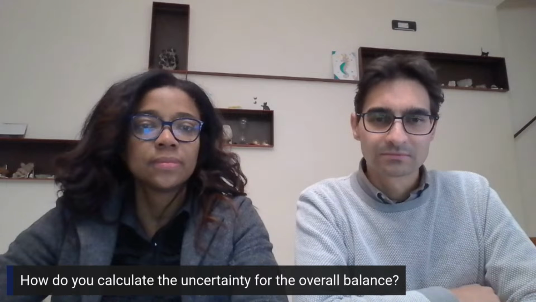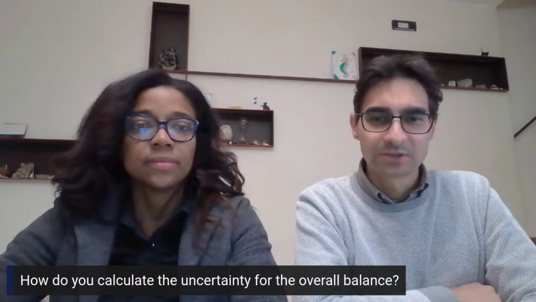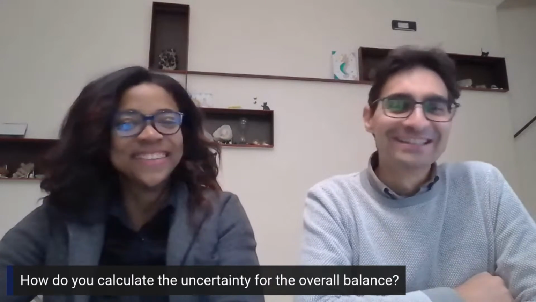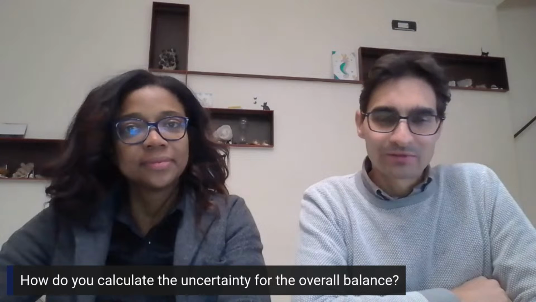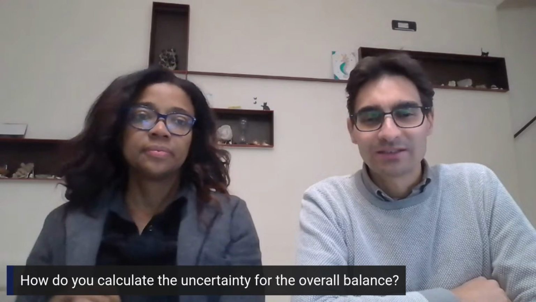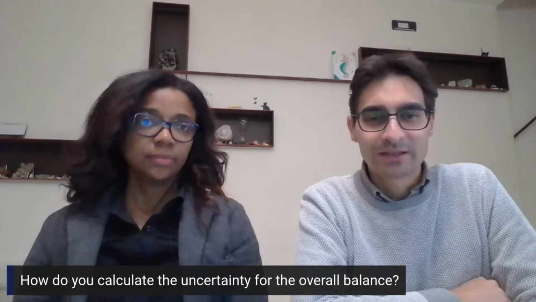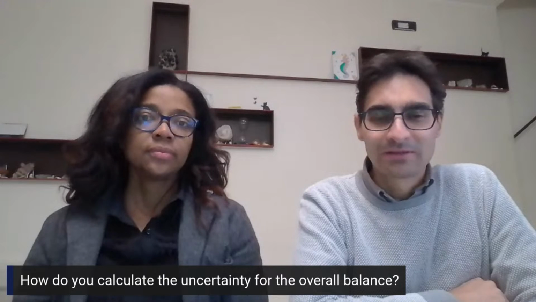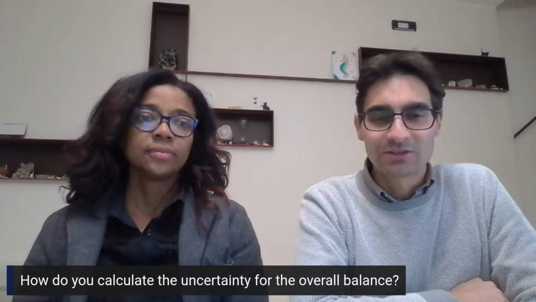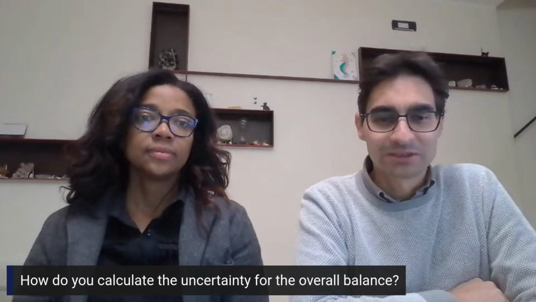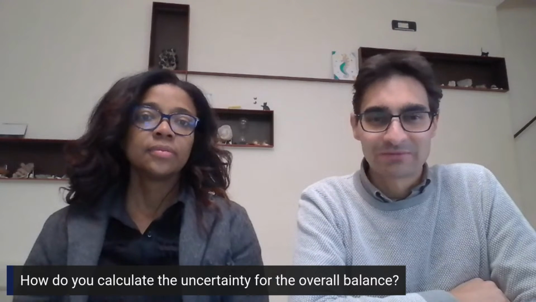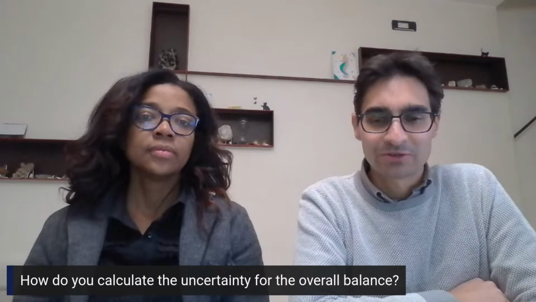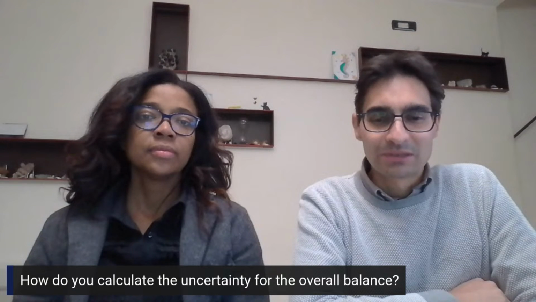How do you calculate the uncertainty of the overall balance? Okay, I'll take this one. So the overall balance uncertainty is calculated by summing up the contribution of each uncertainty associated to each measurement. Of course, it's not just an algebraical sum. There is an error propagation rule that is applied.